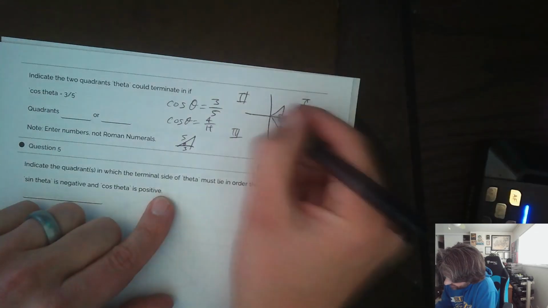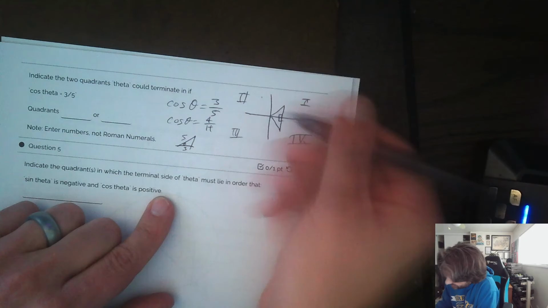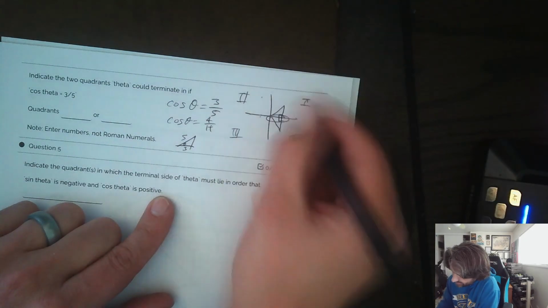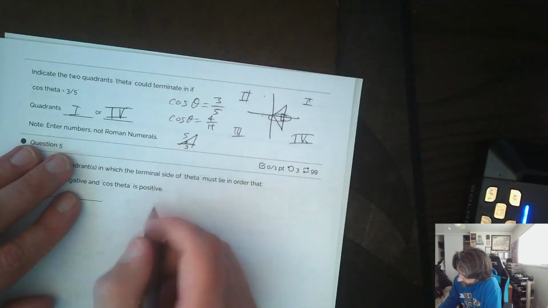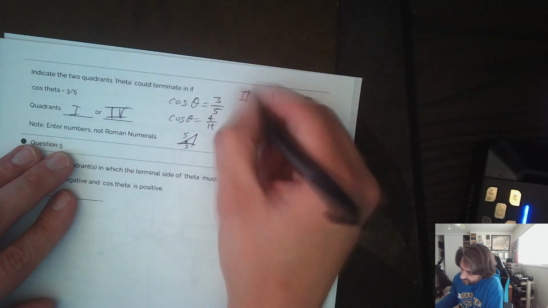Okay, because if it flipped over here, then the adjacent, this piece here, would be on the left side, the negative. So if they had a negative cosine, then it would be the other quadrants.